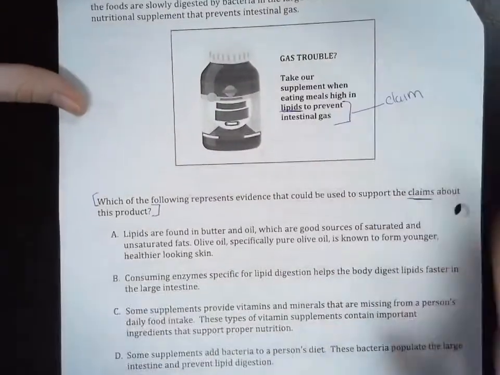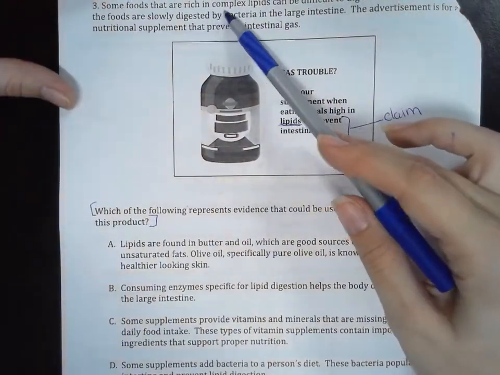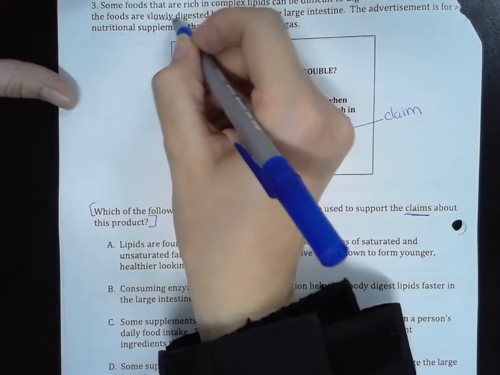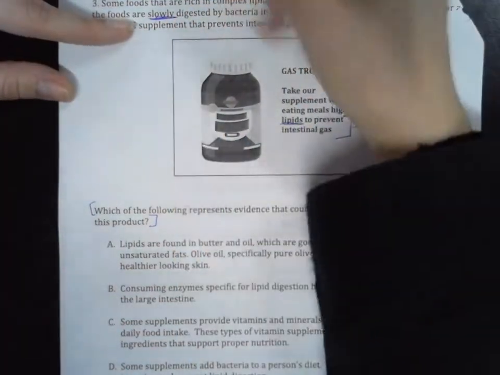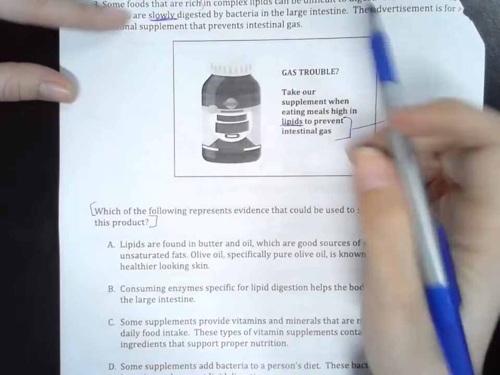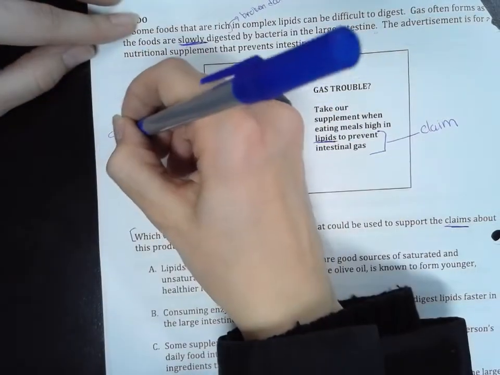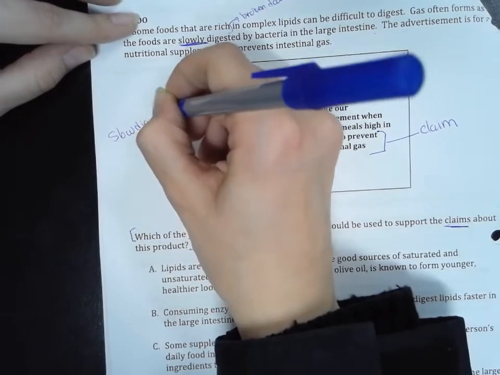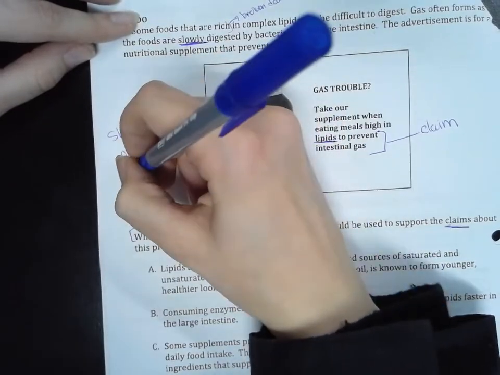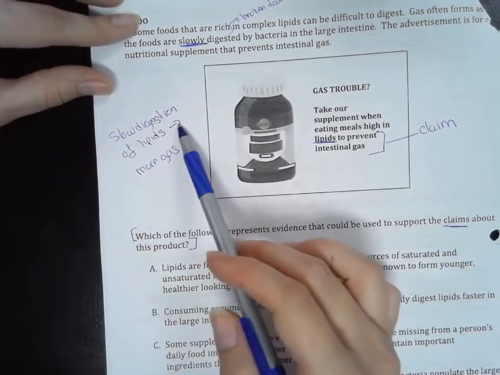So I need to see, one, how is gas even formed? I want to see if this tells me. So some foods that are rich in complex lipids can be difficult to digest. Gas often forms as the foods are slowly digested. That's a key word. Slowly digested, that just means broken down by bacteria in the large intestine. So essentially, if I have slow digestion of lipids, there is more gas. So slow digestion of lipids leads to, that's this arrow, more gas.